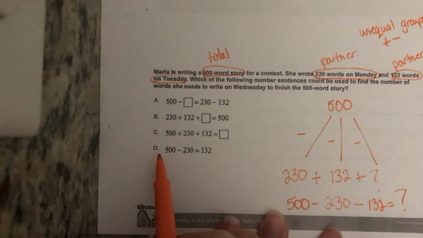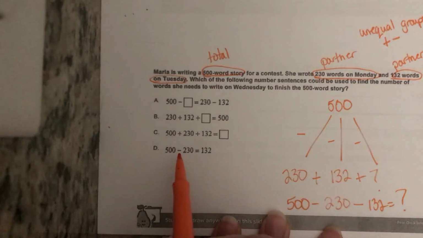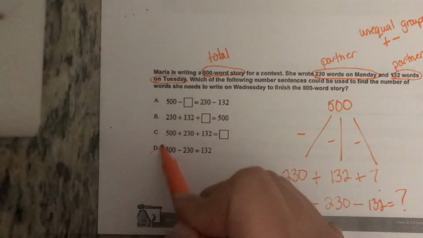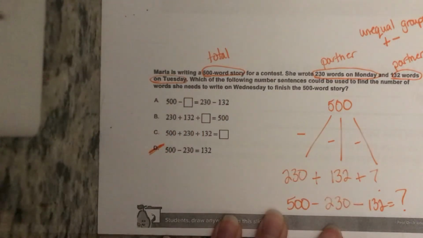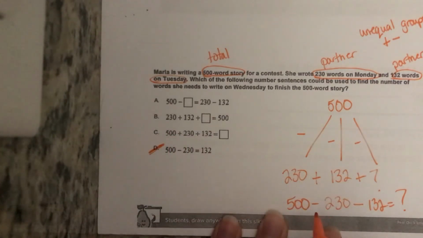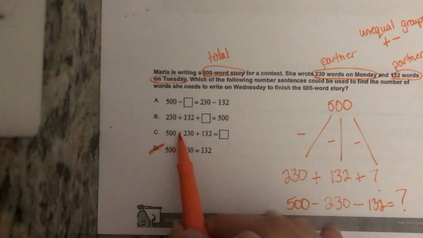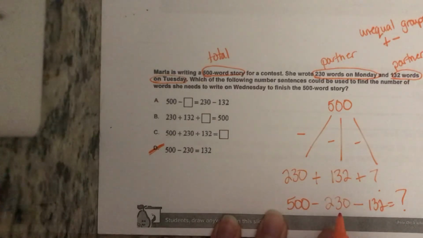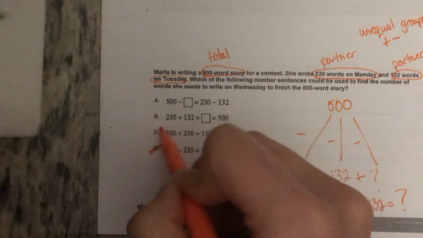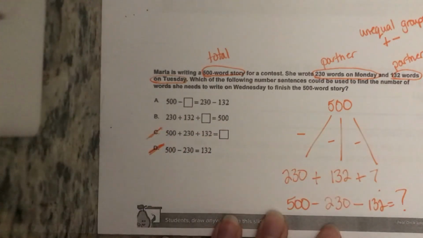Looking initially at D, I can see there's only one operation symbol, and in my equation, I wrote 2. I should also know that 500 minus 100 or 230 does not equal 132. So I'm going to cross out D. Looking at choice C, oh, it has my numbers in the same order that I put them, but wait, I use subtraction. Here, it uses addition. I can't add the total to my partners and get the missing partner. That would not make sense. So I'm going to cross out C.